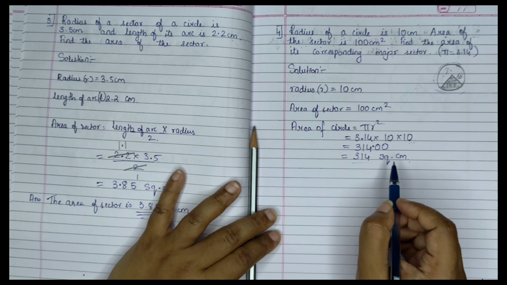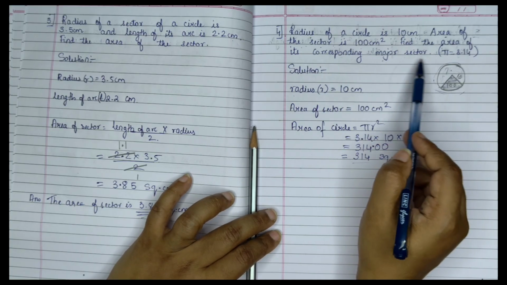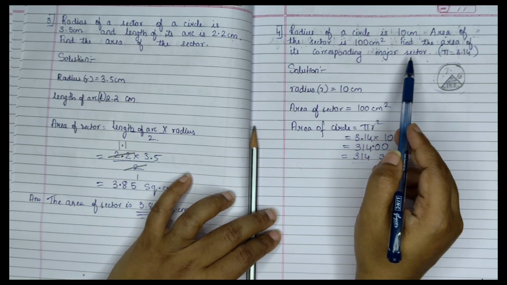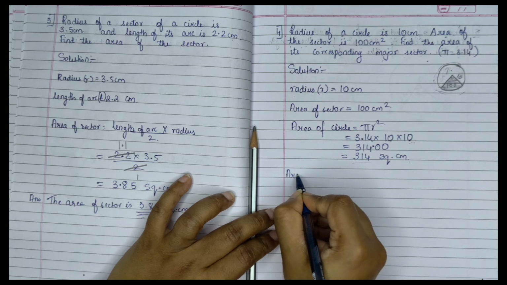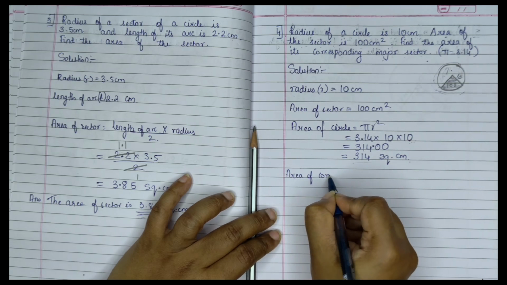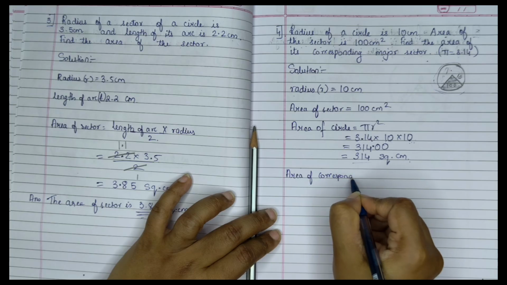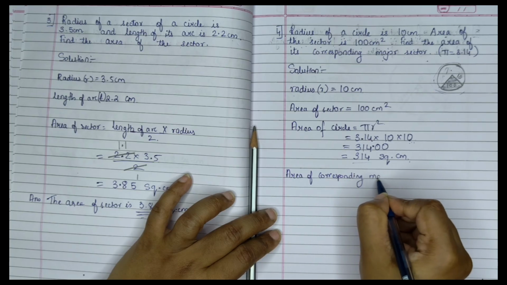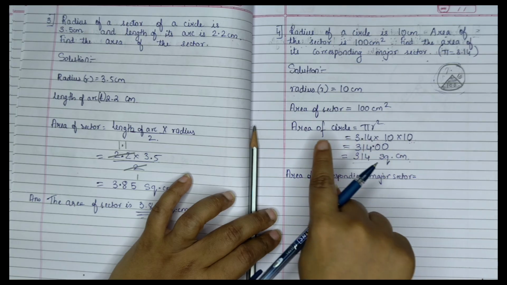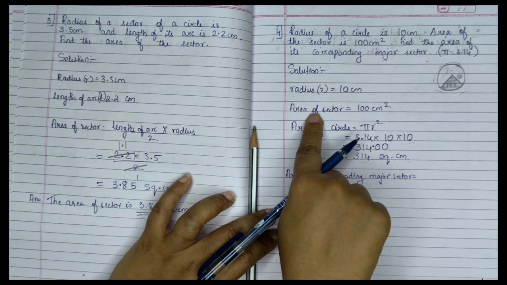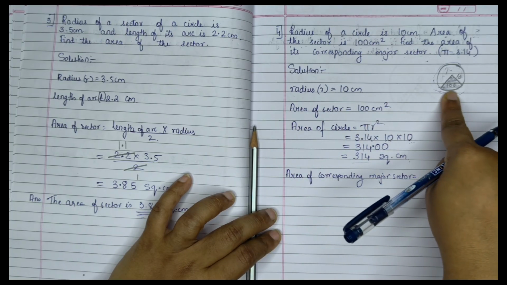Now we will use the formula to find the major sector. Area of corresponding major sector is equal to area of circle minus area of this sector, that is the minor sector.